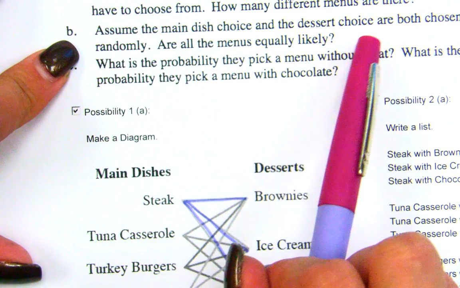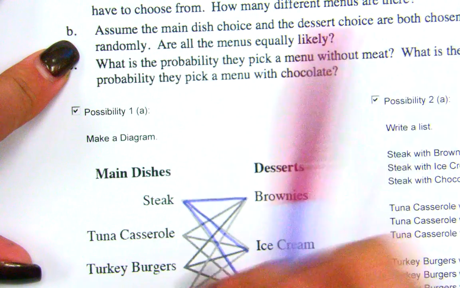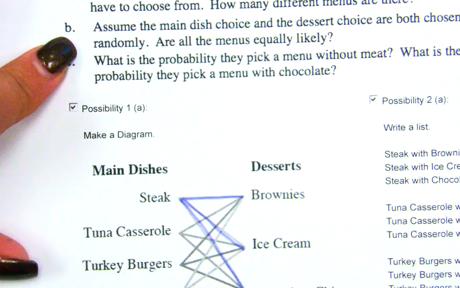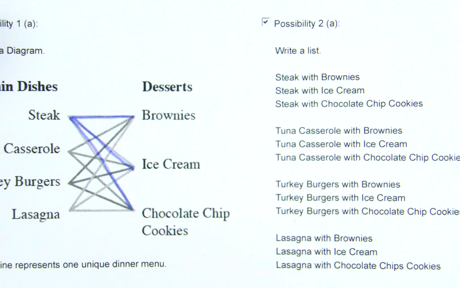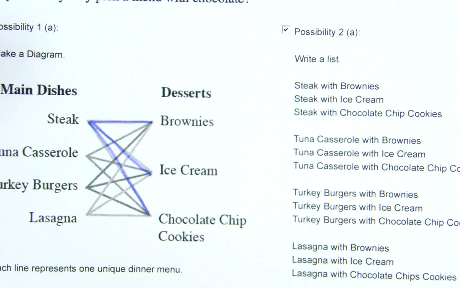Okay. Assume the main dish choice and the dessert choice are both chosen randomly. Are all the menus equally likely? So, I mean, there really isn't a set possibility or set probability for each one, so they should all be equally likely. And what is the probability they pick a menu without meat?